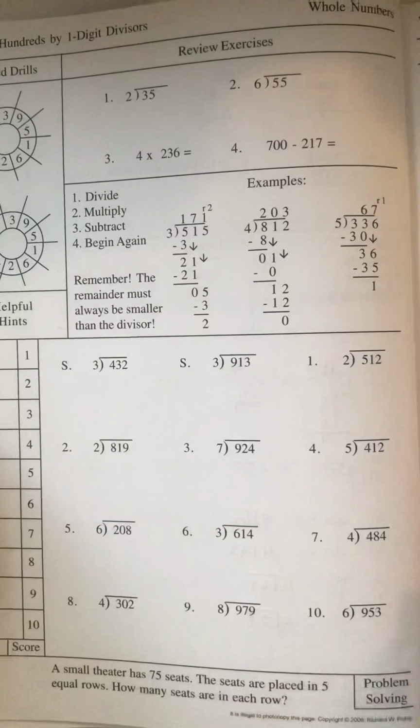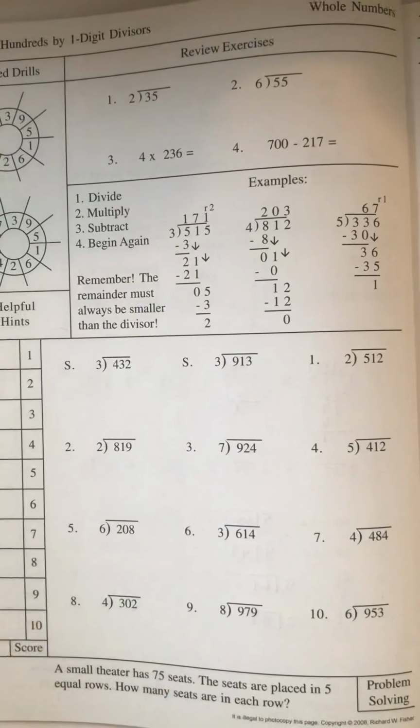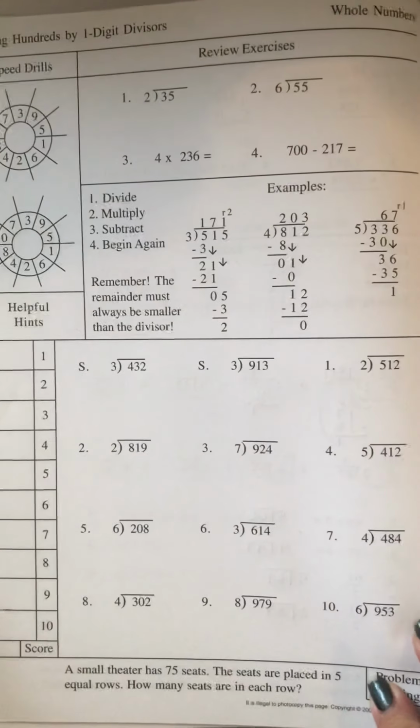So you may or may not be very familiar with dividing into three numbers, but it's just like two numbers, except you have to bring down a third. So we're going to do the first two samples together. So here for sample 1, we have 432 divided by 3. So you're going to take it step by step, just like when you divide into two numbers.